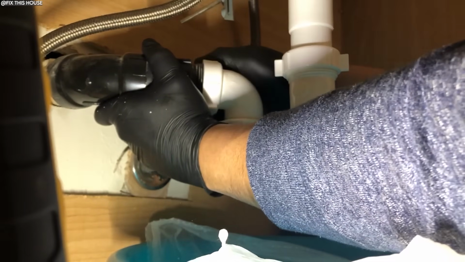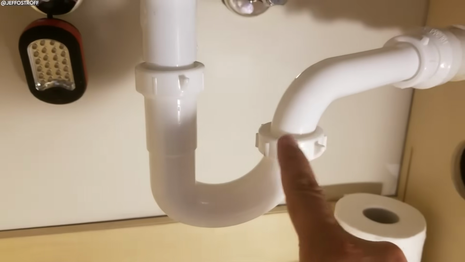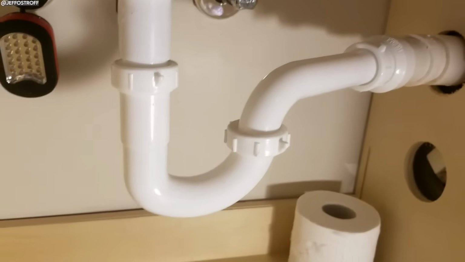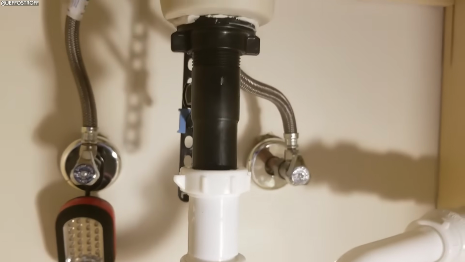Let's go over some issues you might run into and how to deal with them, because even with a proper P-trap installation, things can come up. First one, you finish the install, turn on the water, and you see a slow drip at one of the slip joint connections.